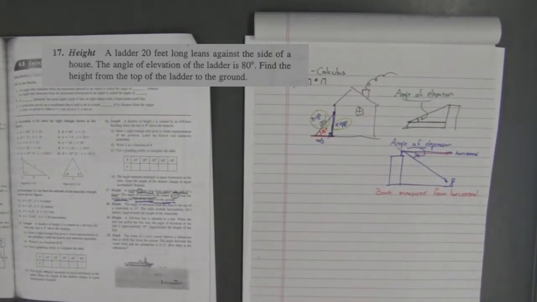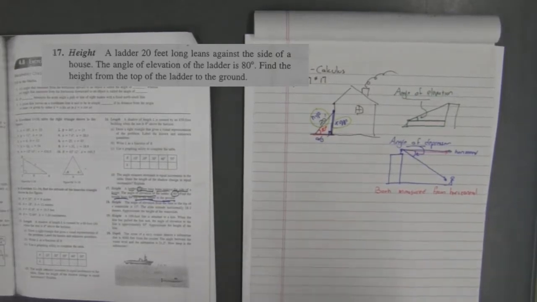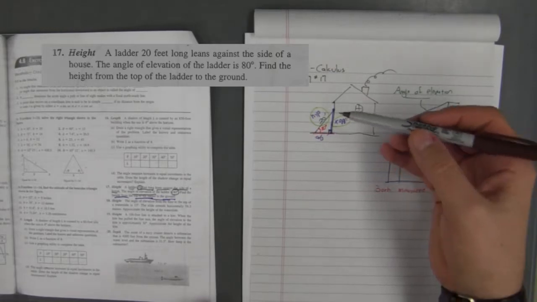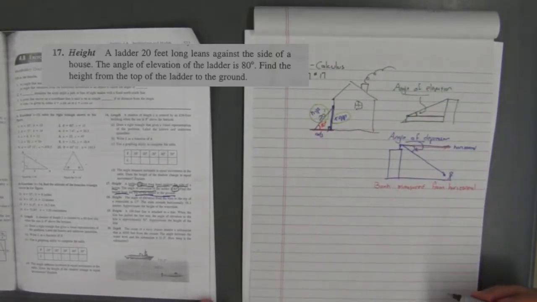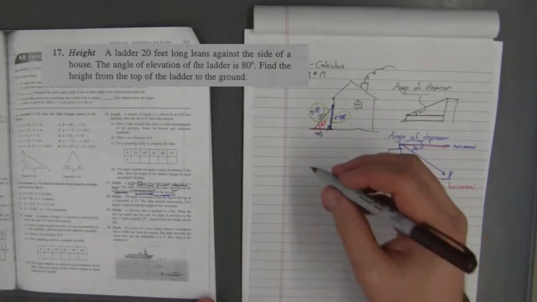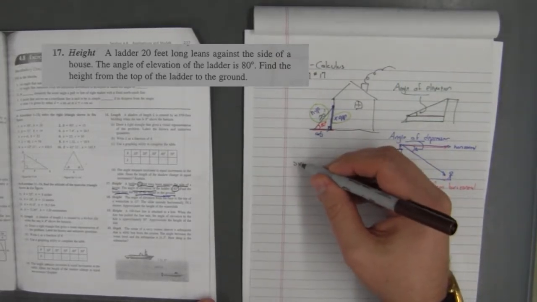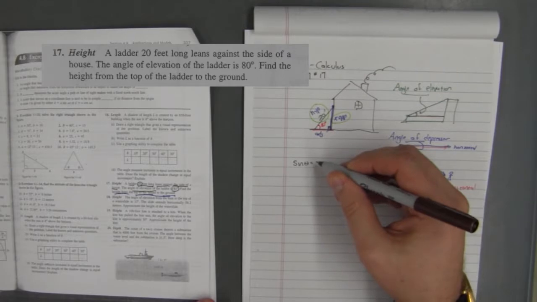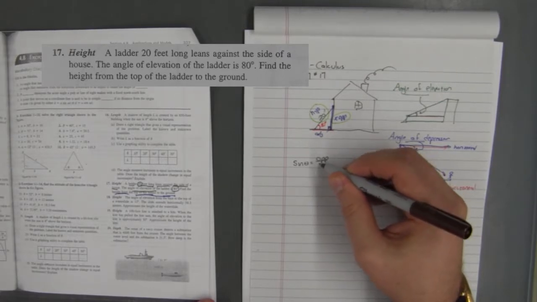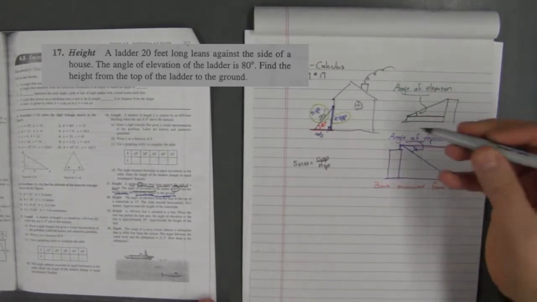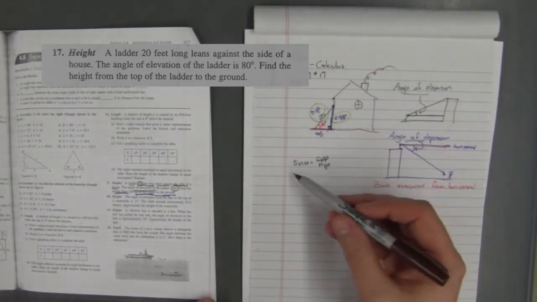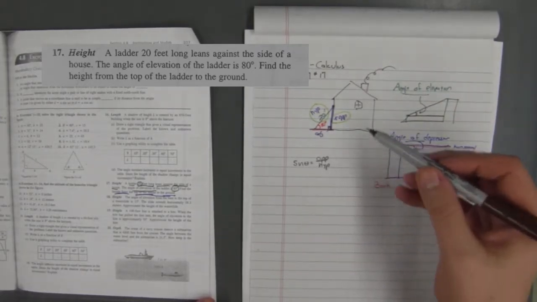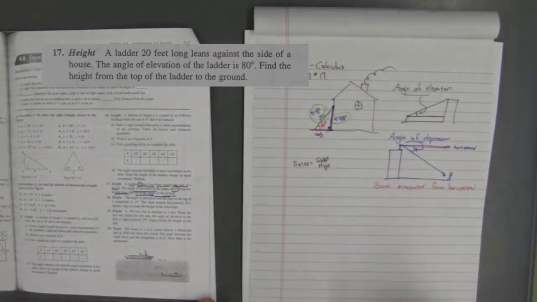So now I have to think about my sine, cosine, and tangent and ask which one of those has opposite and hypotenuse in it. If you think for a while, you might remember that the sine of theta is equal to the opposite over the hypotenuse. So the sine has opposite in it and hypotenuse in it. Therefore, I'm going to use sine, because that has the two sides I'm interested in.